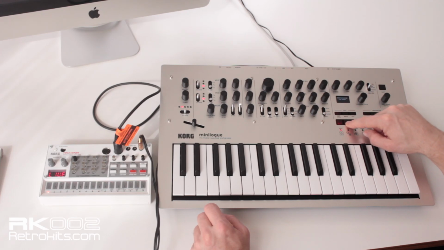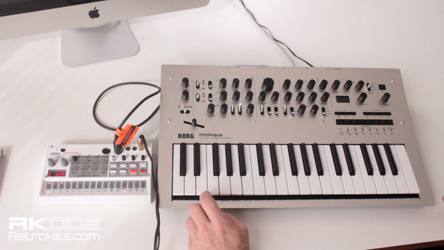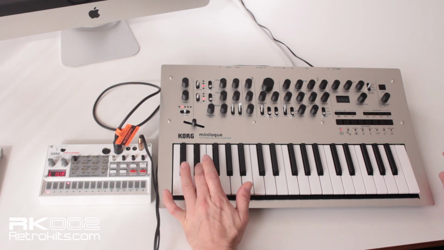Now I'm setting the sequencer speed to an 1/8 note, doubling the length of the sequence. And tap in some other sounds.